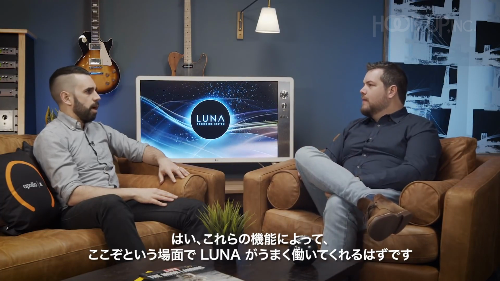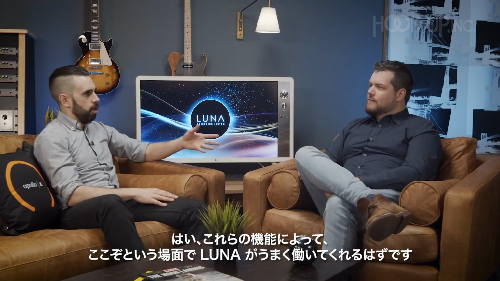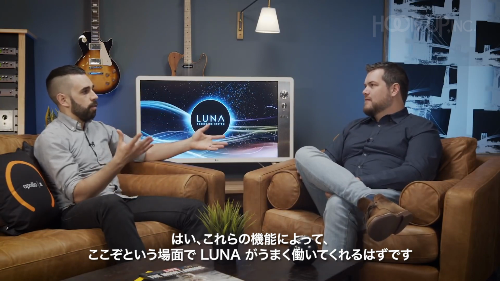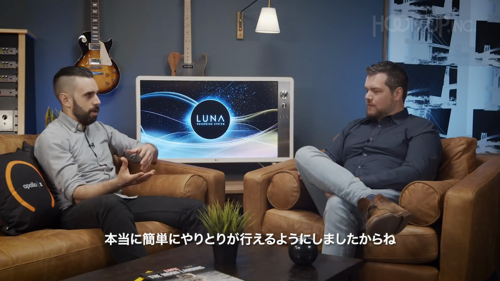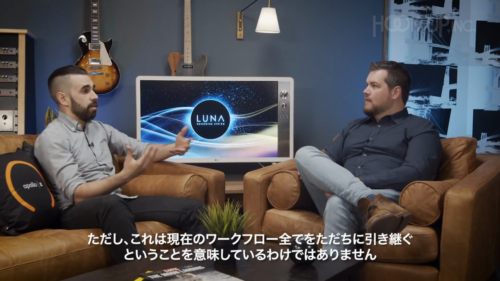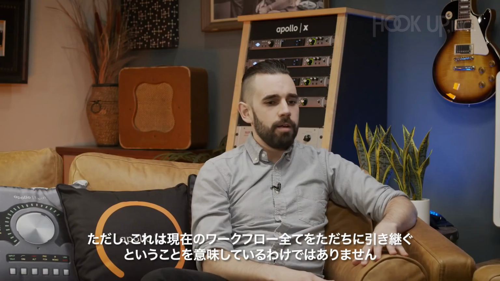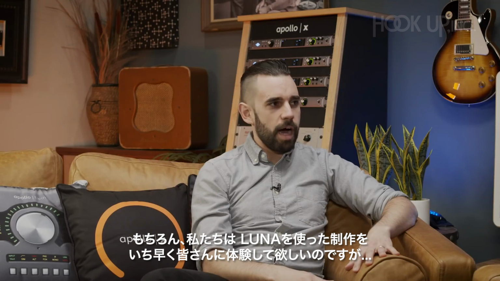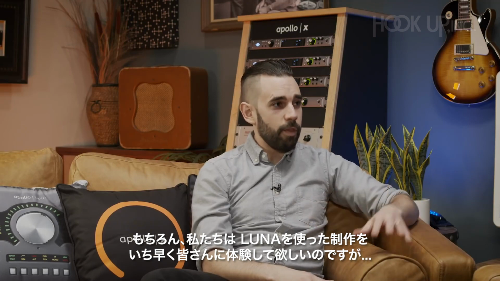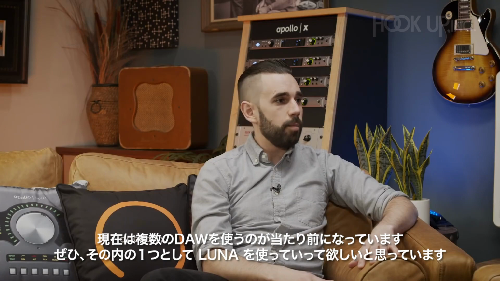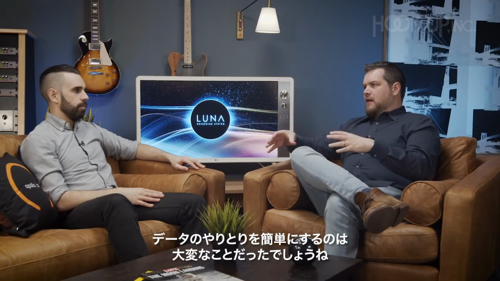Yeah, so that makes it really flexible, adapting Luna to kind of fit into whatever part of the process people want. That's right. Wherever you feel like Luna could work for you with your workflow today, you can make it work with these features. And it's really easy to come in, it's really easy to go out. It's an intention of ours that we're not going to take over your entire workflow right away. We want you to see what we've got, to jump on board and come along with us. But of course, most people today are using more than one workstation, and we want to participate in that.